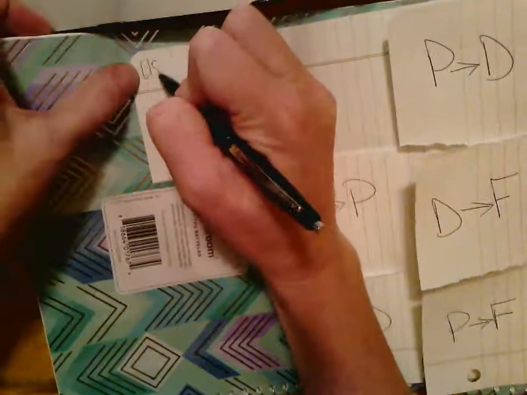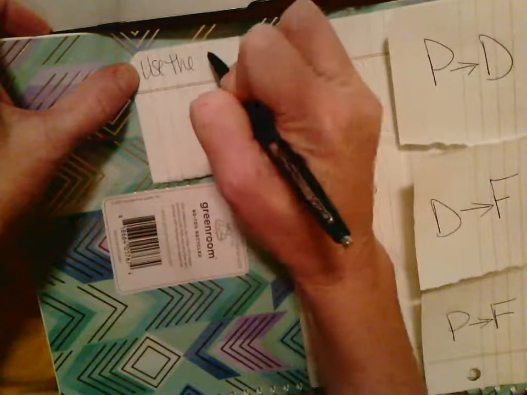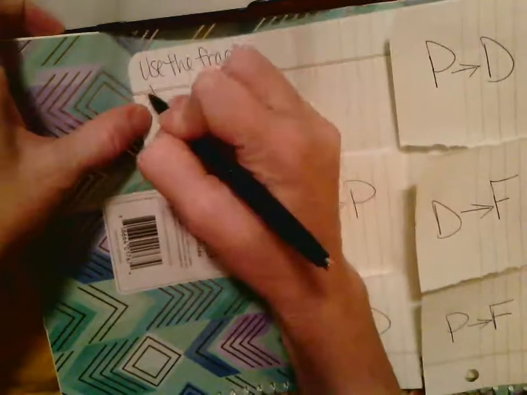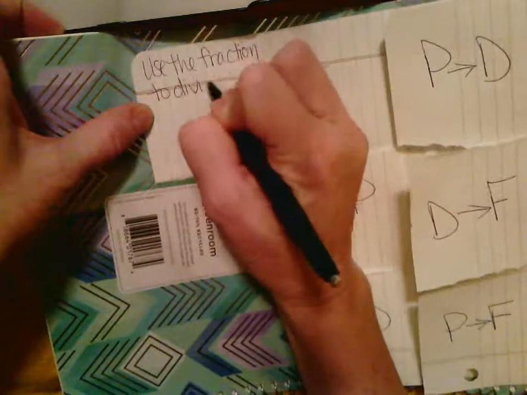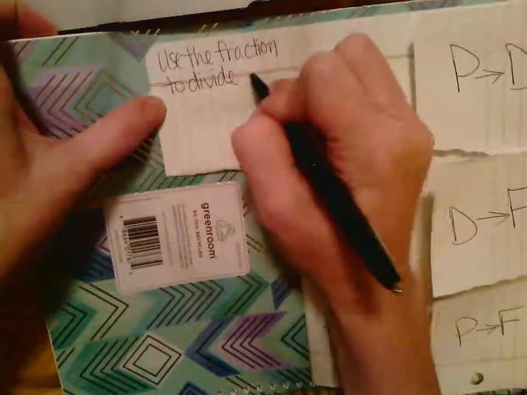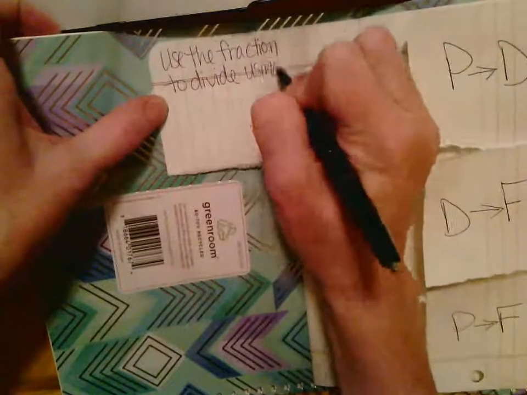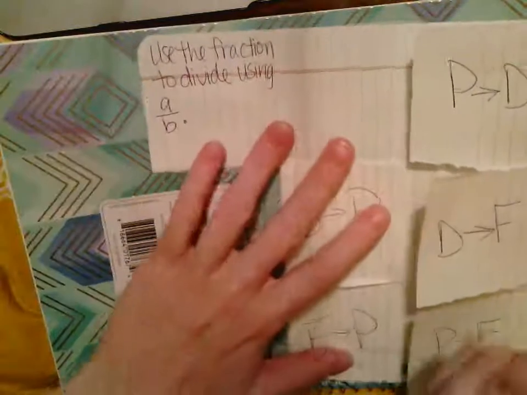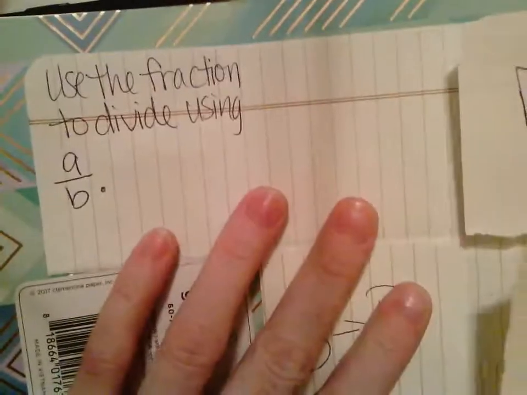you use the fraction to divide using A over B. Okay? Zoom that in so that y'all can see what I'm writing a little bit easier maybe. Okay?